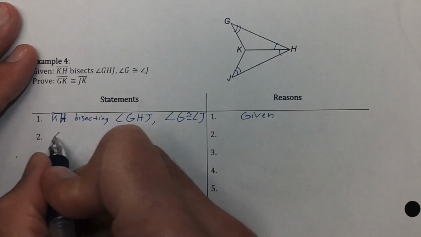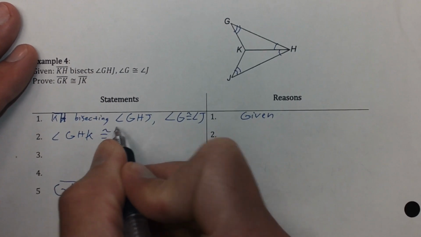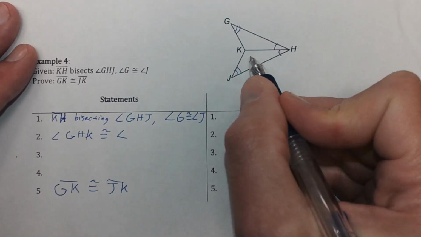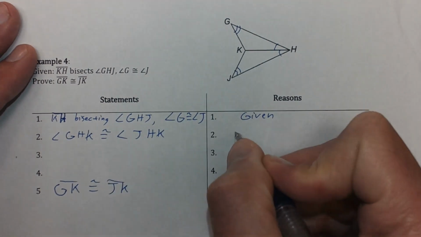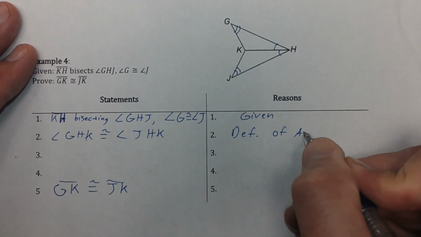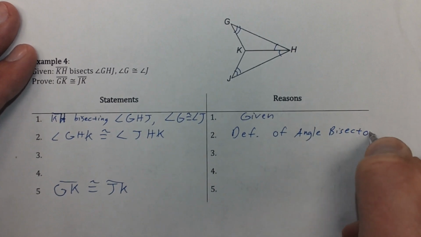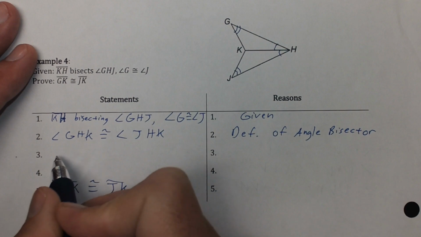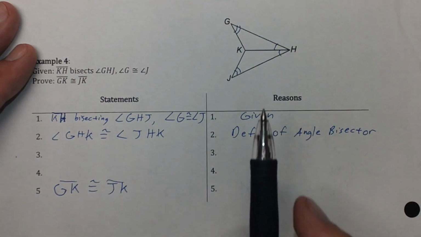Angle GHK is going to be congruent to angle JHK. And that's simply the definition of angle bisector. And we just used that earlier in this video. Okay, then what? The next one's probably pretty obvious by now.